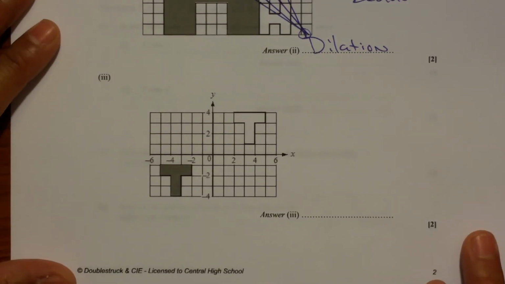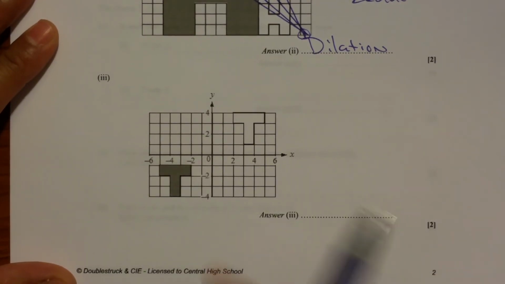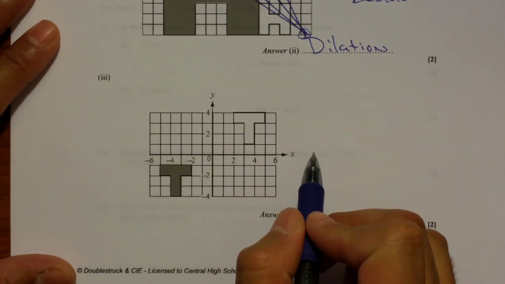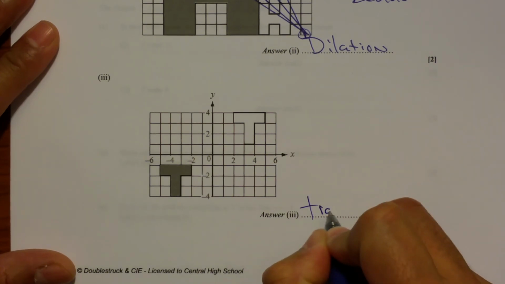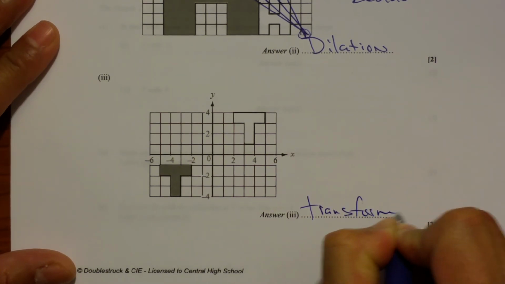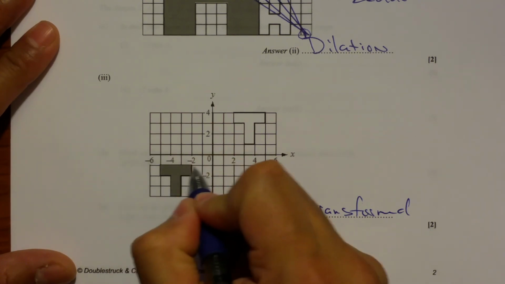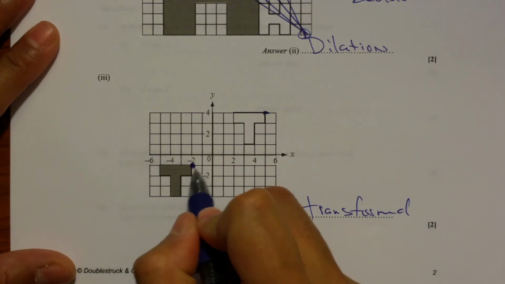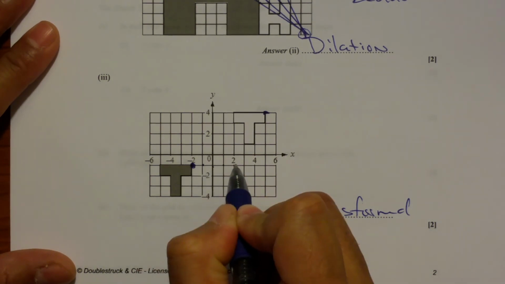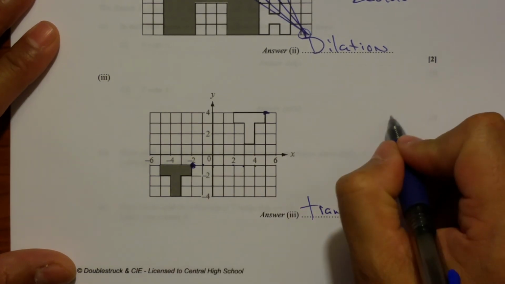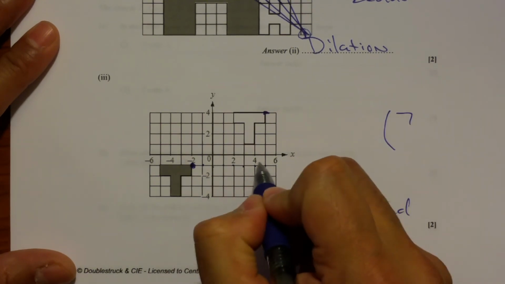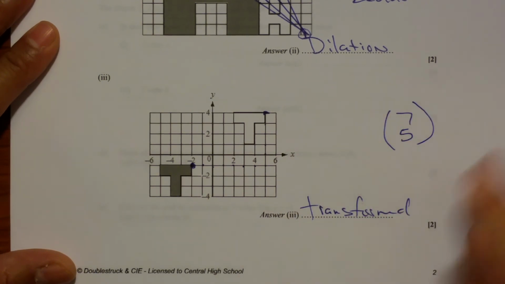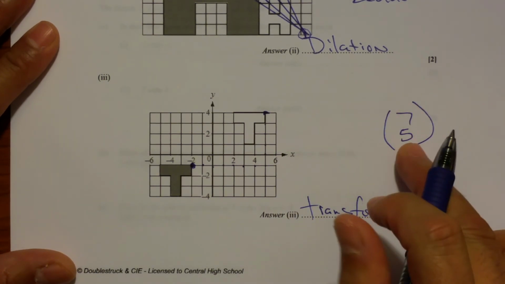Now this one right here, it says from here to here, so this onto its shaded image, so now it's going to be a translation. Okay, so I'm going to take this point here, and it's got to end up on this point right here. So my vector is going to be 1, 2, 3, 4, 5, 6, 7. So it's going to be right 7 and up 1, 2, 3, 4, 5. So it's a translation right 7, up 5.